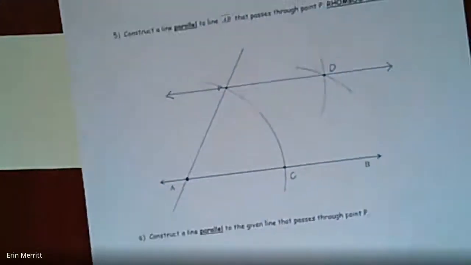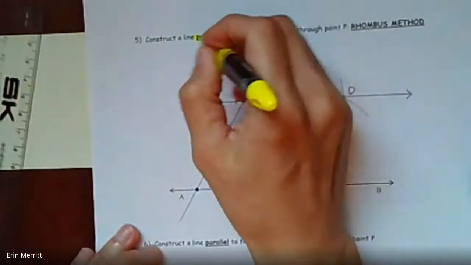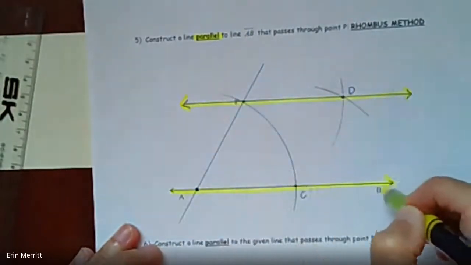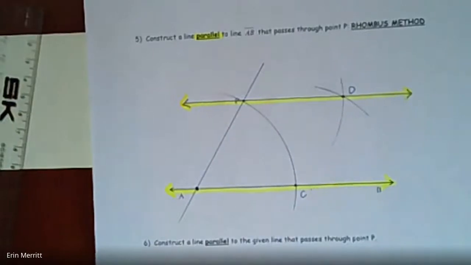And we're just using a visual check here. So when we look at it, what we should land at, and if you have your highlighter, it's nice to highlight it, is that line PD is now parallel to line AB. That's what that final result should be.